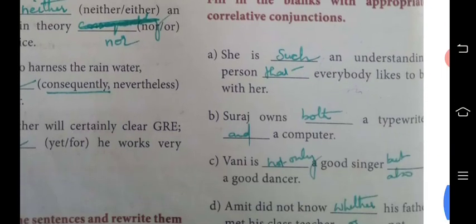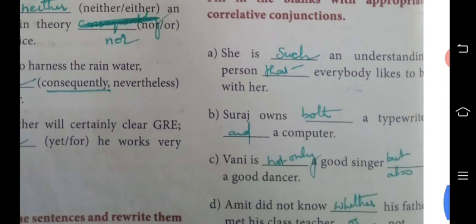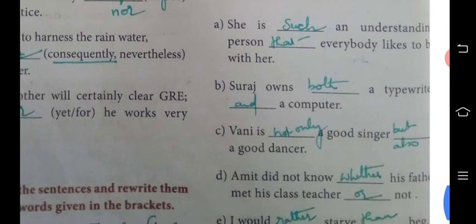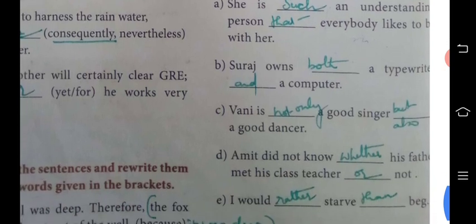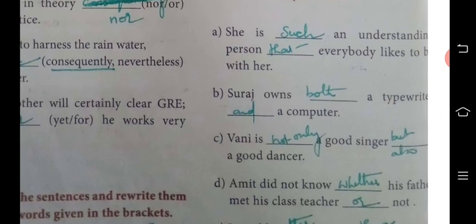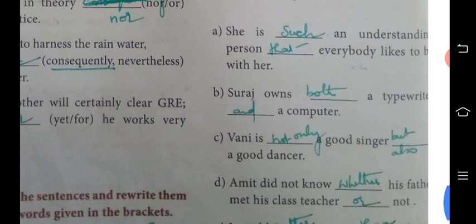I told you no. So correlative conjunctions means she is such an understanding person that everybody likes to be with her. Suraj owns both a typewriter and a computer. Got it or not? So such, if we have such over that, definitely we have to finish that sentence with that, like that, both and, not only but also. I told you there.